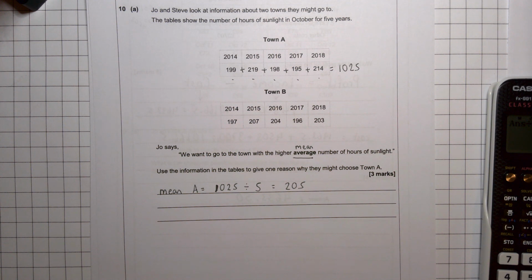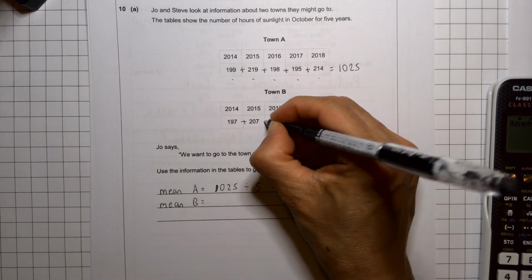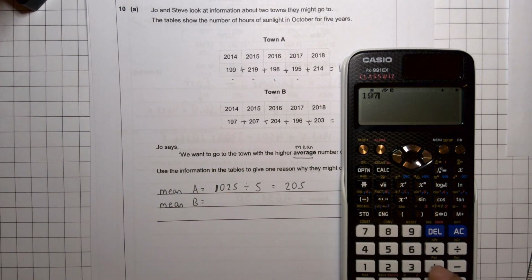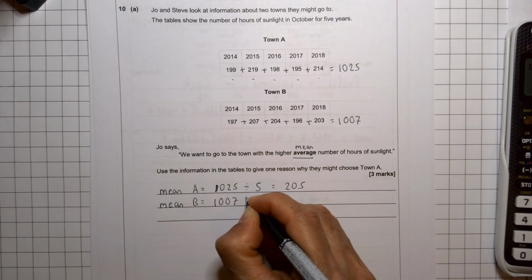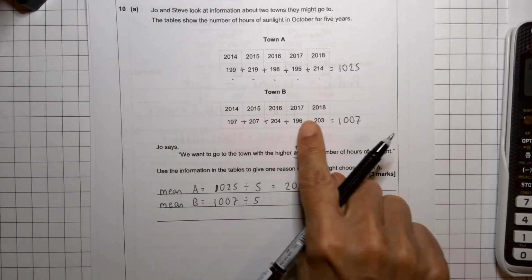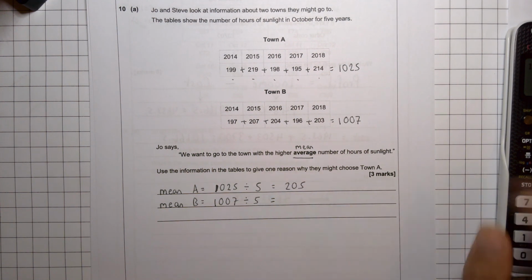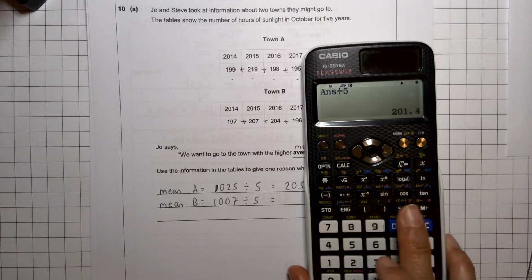205 hours of sunshine. And so when I now work it out for the mean for B, we will repeat the same process, which is adding those together. And so when we do that, we're going to end up with 197 plus 207 plus 204 plus 196 plus 203. Add them together, and the total for that comes out to 1,007. Because we're dividing by the same number, 5, because there are 5 things, you can see that since that one's bigger and you divide by 5, you're going to get a bigger answer, but we should do it anyway to show. So 1,007 divided by 5 gives an answer which is 201.4.